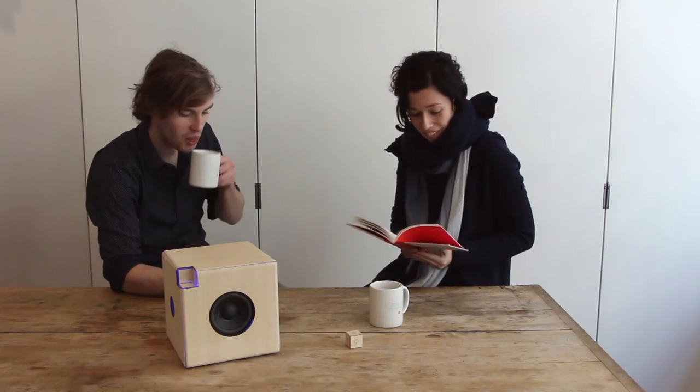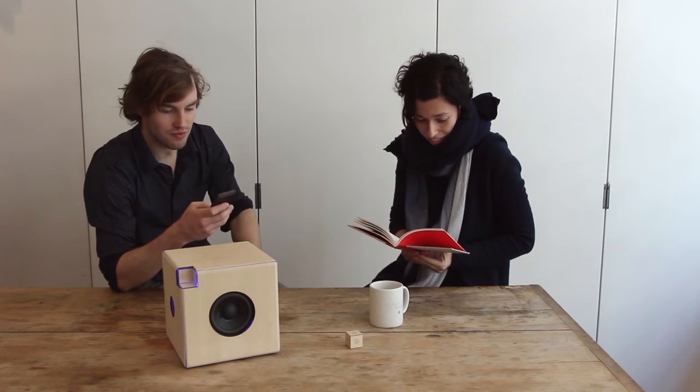It's really cool how the color of the cube responds to the genre of music I listen to.